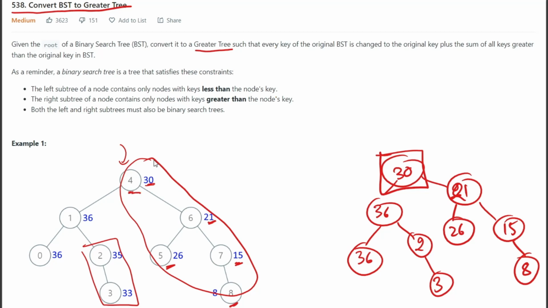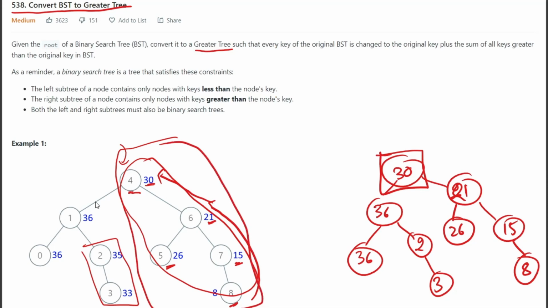Then we are moving on. So if you see clearly, what we are doing is first iterating the right subtree, then the left. Okay, so we first finish our right iteration. If the right tree is done, then we move to the left subtree.